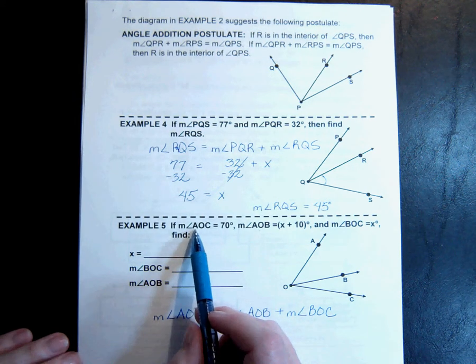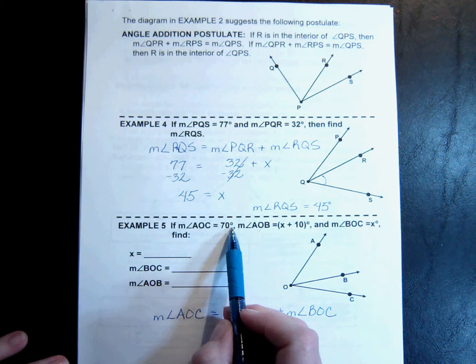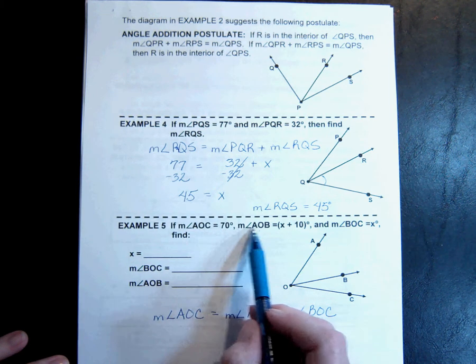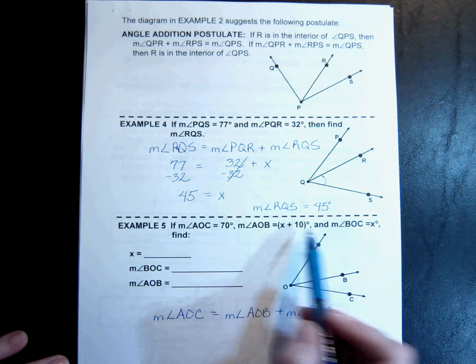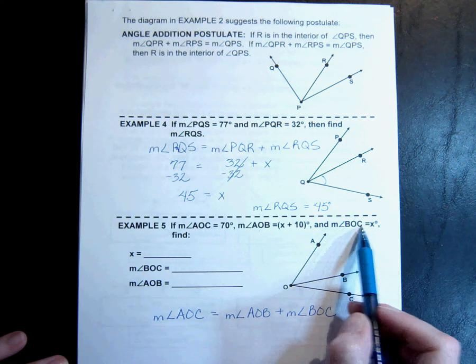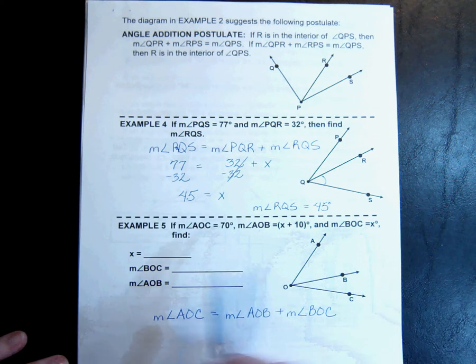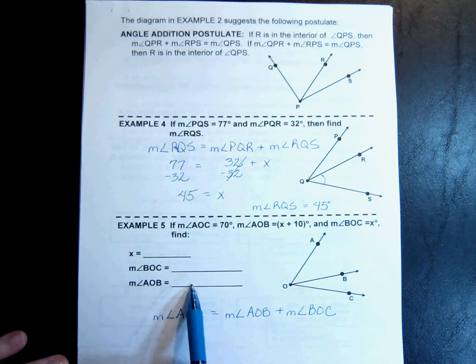If the measure of AOC is equal to 70, and the measure of AOB is this expression, x plus 10, and the measure of BOC is x, they want us to find x, and then plugging it back in, we'll find the measure of each of the angles. So first, let's look at what they gave us.